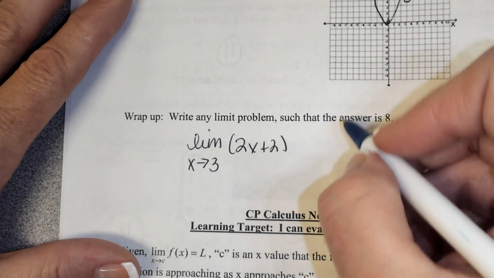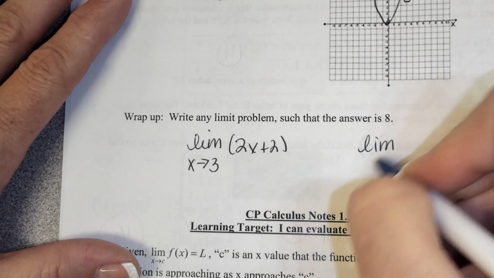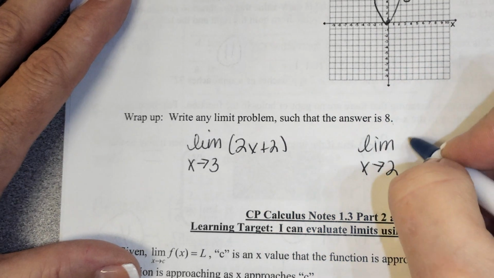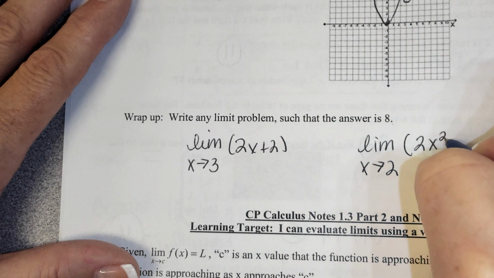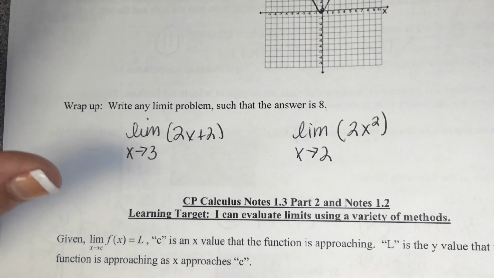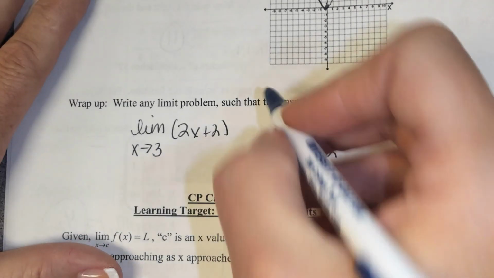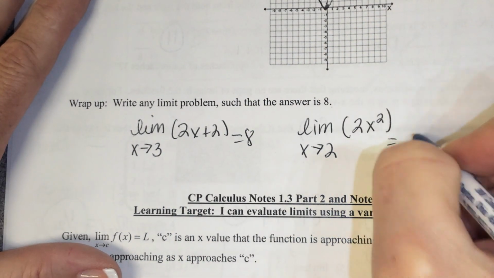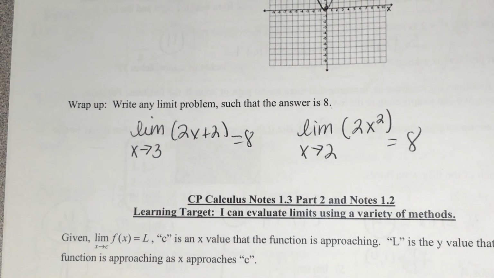What do you think, Rachel? The limit as x approaches 2 of 2x squared. Yep, that works. Very good. All right, so you can see that we could write any of these problems so that we get an answer of 8. All right, so that's it.